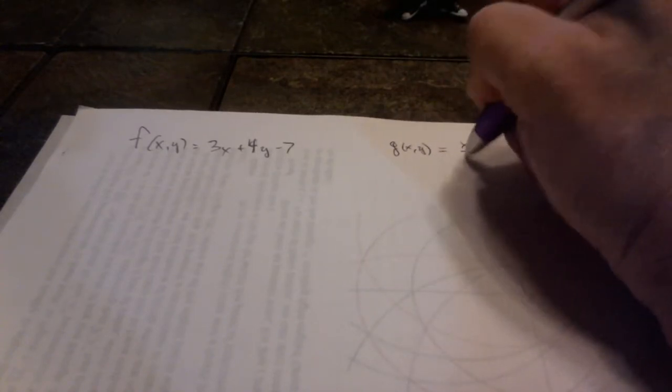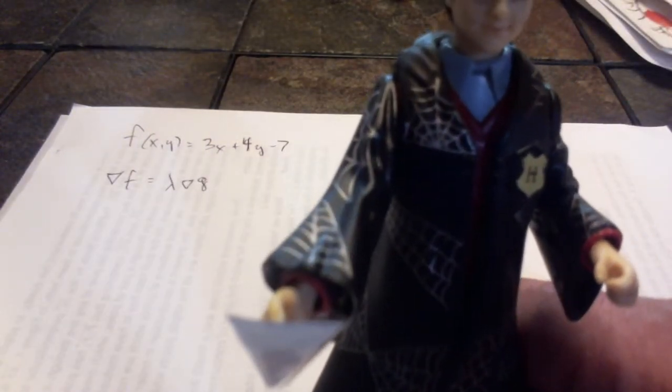Now the ellipse formula turns out to be x squared over 16 plus y squared over 9 equals 1. This is the thing we take the gradient of. All right, so we're going to do grad f equals lambda grad g. Let's see if our man Harry Potter is capable of taking the gradient, because he's got the gradient operator. Harry, what do you think we're going to get from this?